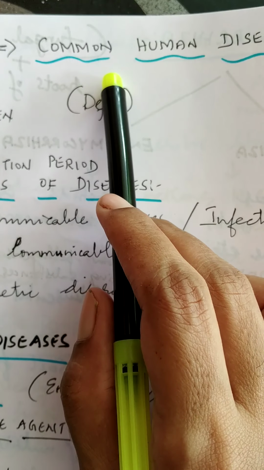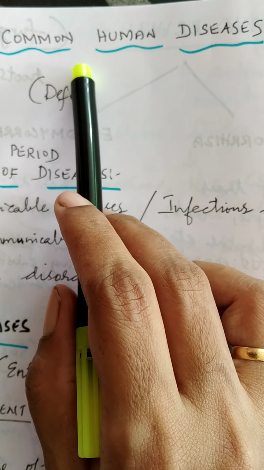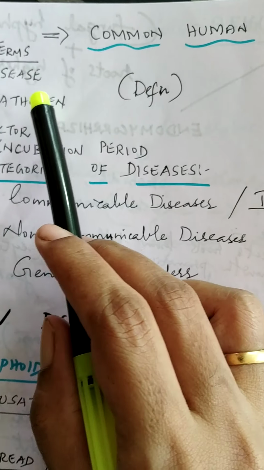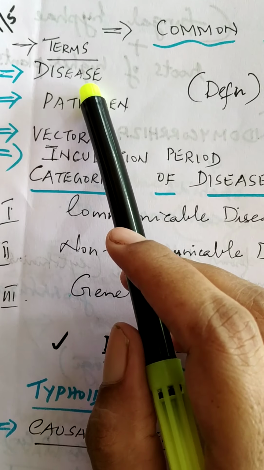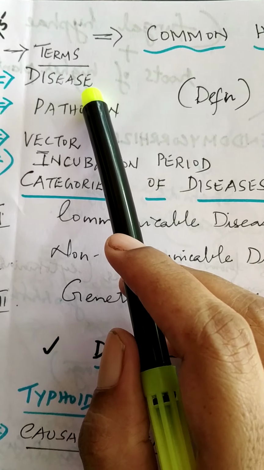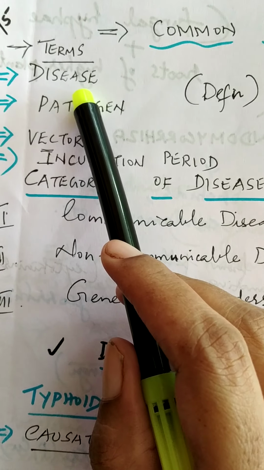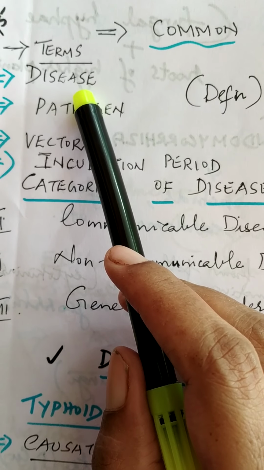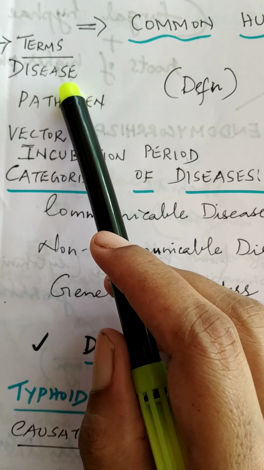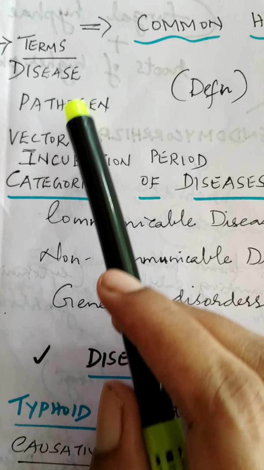Next, we move on to the chapter Common Human Diseases. Before going into detail on the human diseases, let us learn a few definitions from this chapter. The first definition is regarding disease. Disease is any deviation from the normal structure and function of any part of the body. So, disease refers to any deviation or change from the normal structure and function of any part of the body.